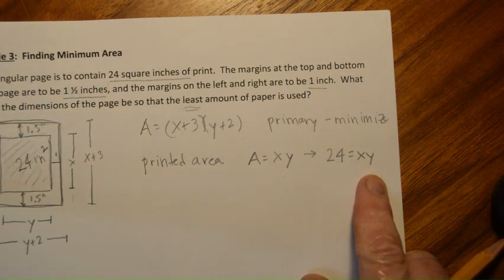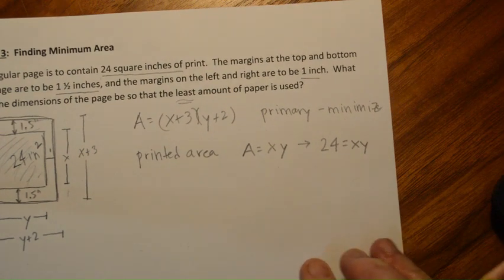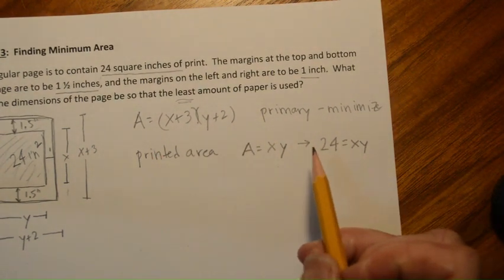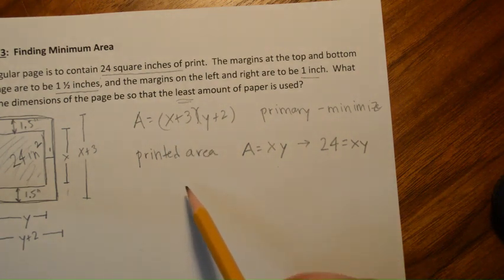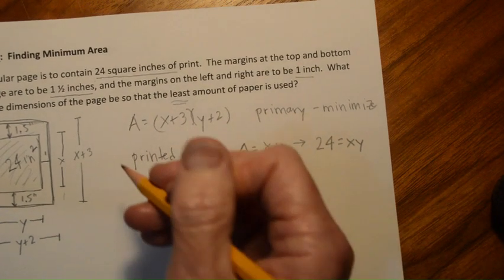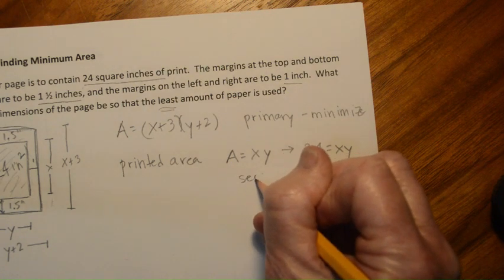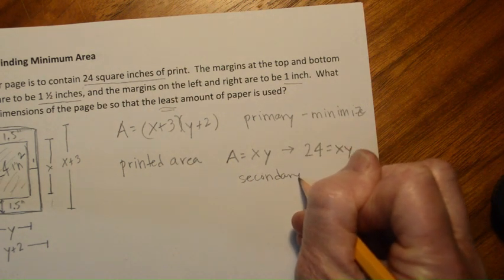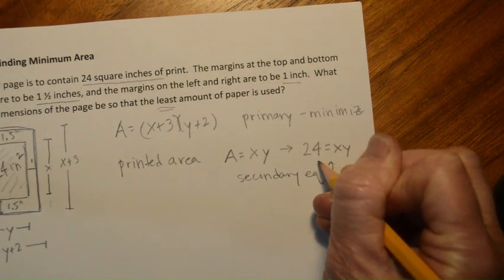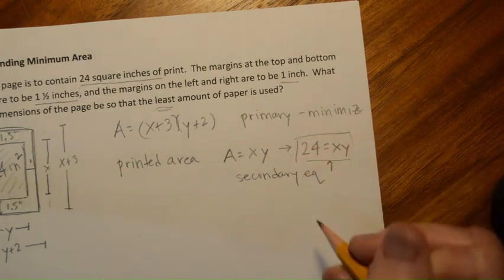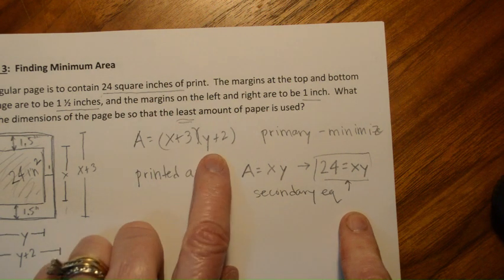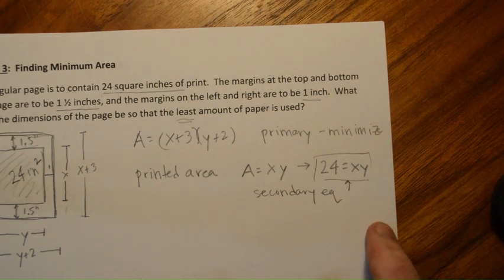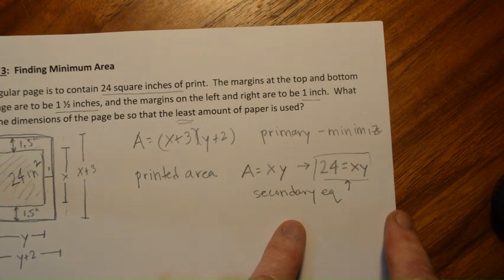Okay, so if you remember then, after we came up with our primary equation that was in terms of maybe more than one variable, and in this case it is, then we would come up with a secondary equation, which is this right here, 24 equals xy, and we're going to use that equation to replace one of the variables, either x or y, with an expression in terms of the other one.